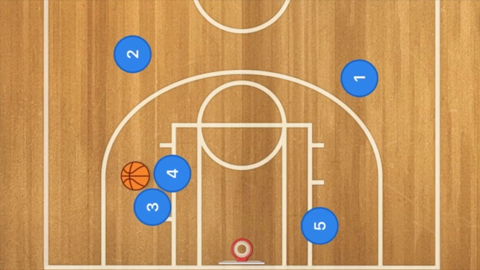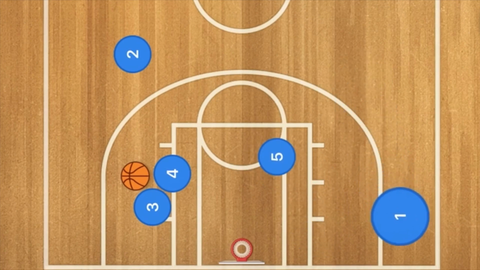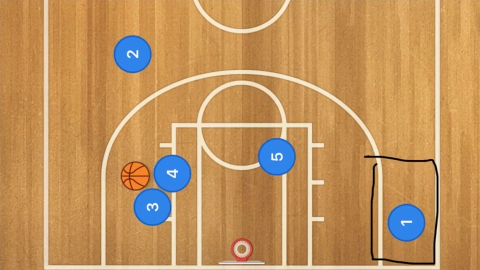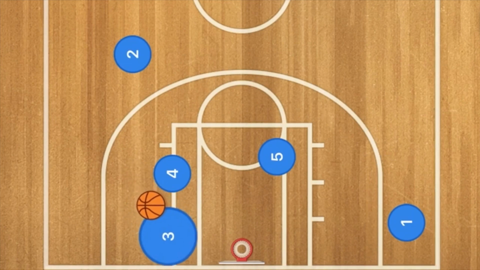And at this time, player 1's man may be guarding him pretty close, or he could be playing a little bit of help defense, but either way, 5 is going to back screen for player 1's man, and 1 is then going to cut down to the low 3-point line area in that little small box that many 3-point shooters love. And 3 is going to then drive towards the rim.